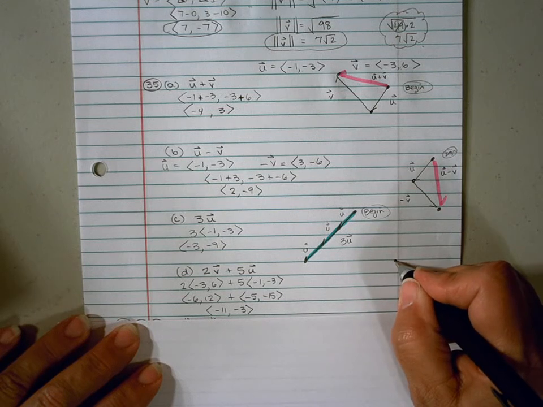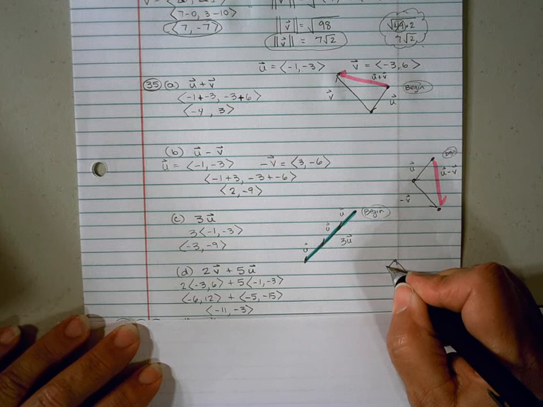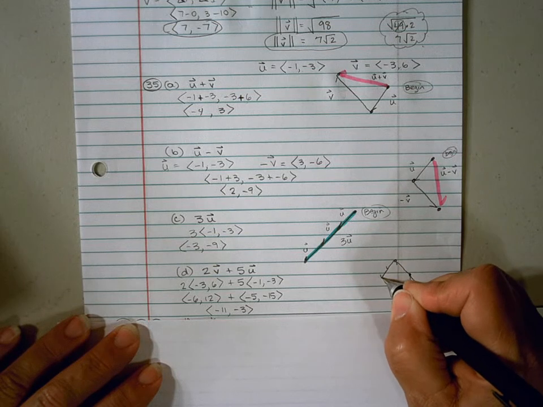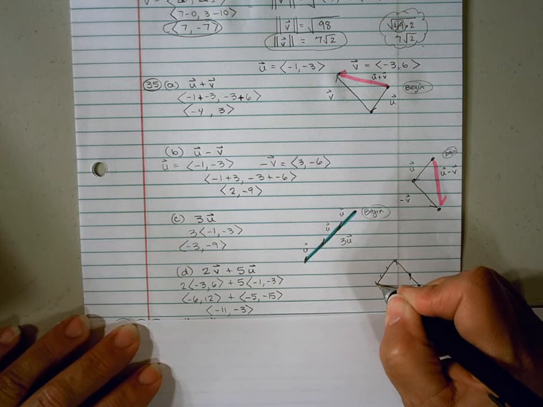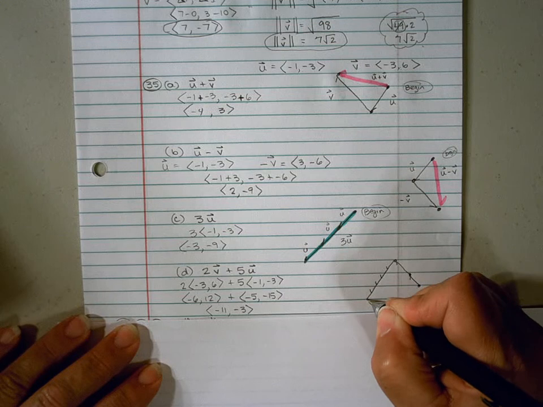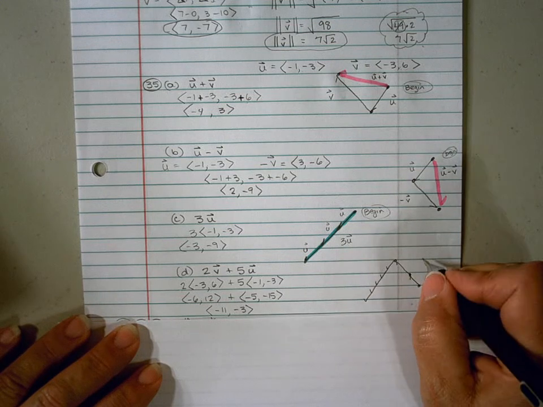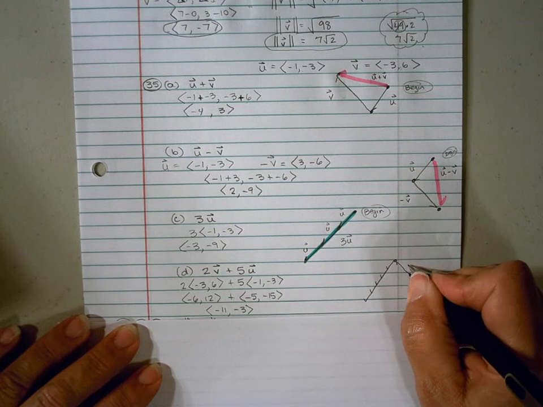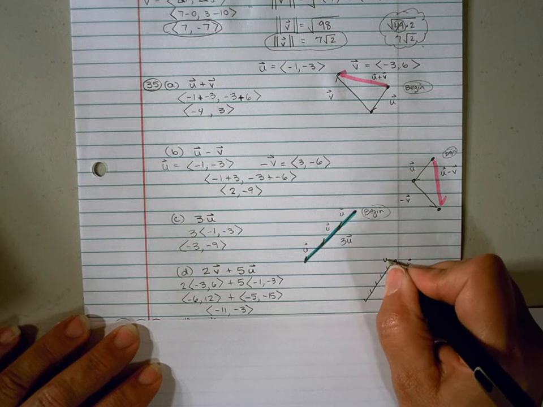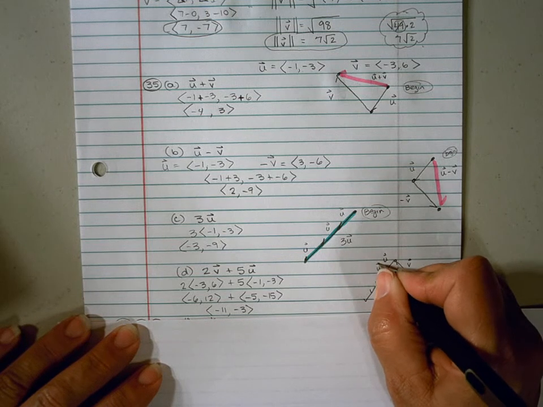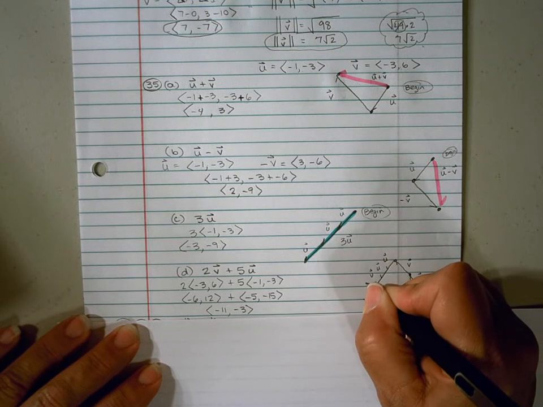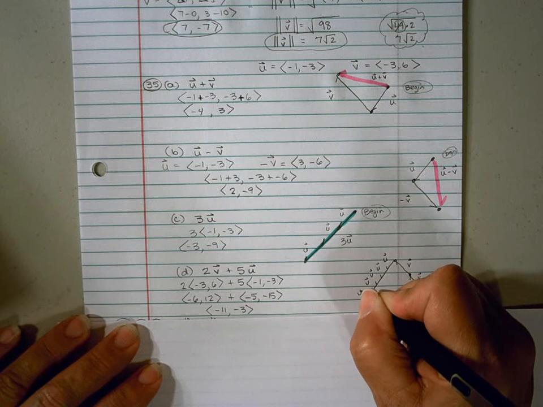These aren't going to be perfectly to scale. 1, 2, 3, 4, 5. So that's a v, a v, a u, a u, and a u.